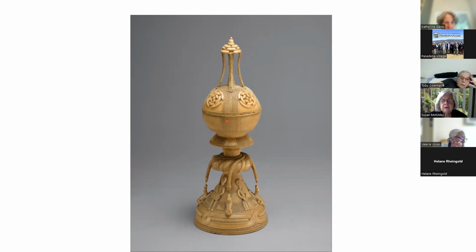This was commissioned for a wealthy nobleman who could lift off the cover of this and store something in there that was very, very expensive. And you wanted to keep it dry. Pepper? What could it be? Not perhaps pepper, salt. Okay. This is a salt cellar. My goodness, yes. Look how gorgeous this is.